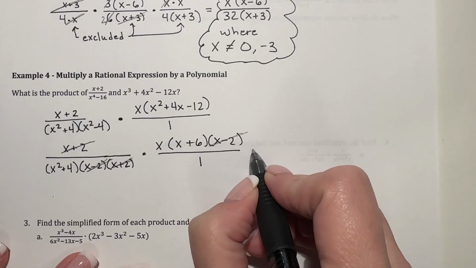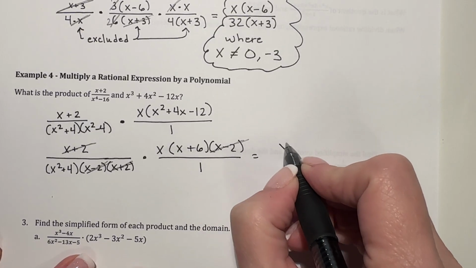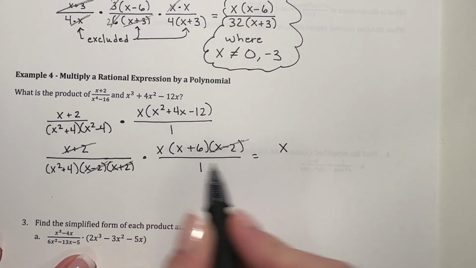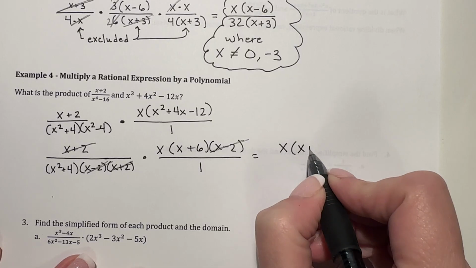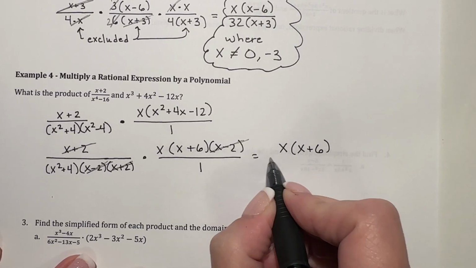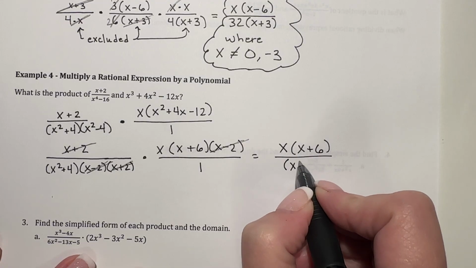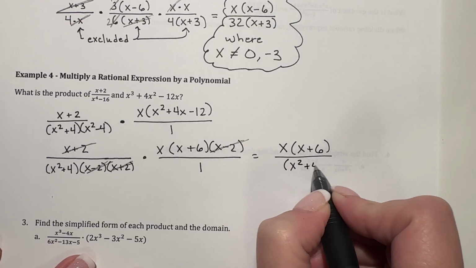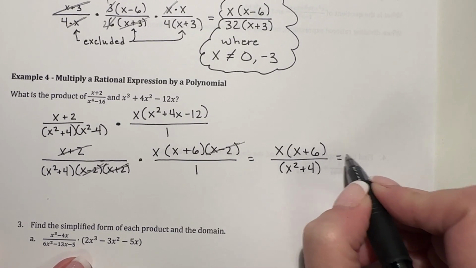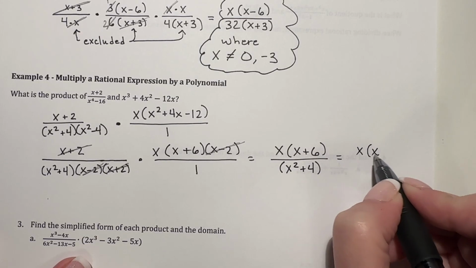So when I write out my answer, I'm going to have x, that x, and I'll have x plus 6. If you would like to redistribute that, you certainly can. And I don't really need the parentheses here. I just started writing them. I'm going to actually get rid of them. They look a little weird.